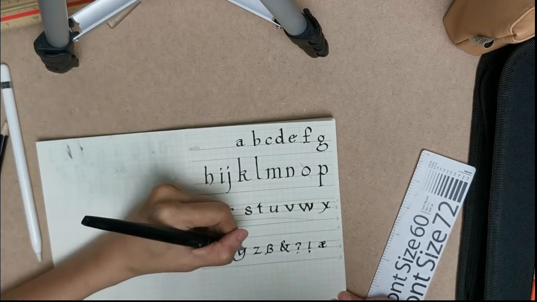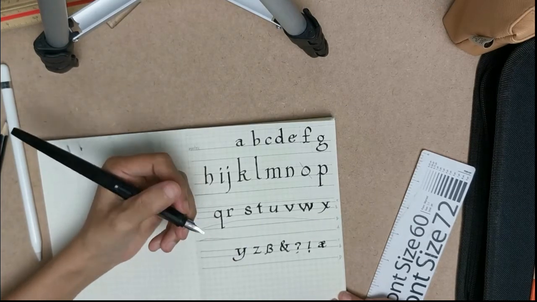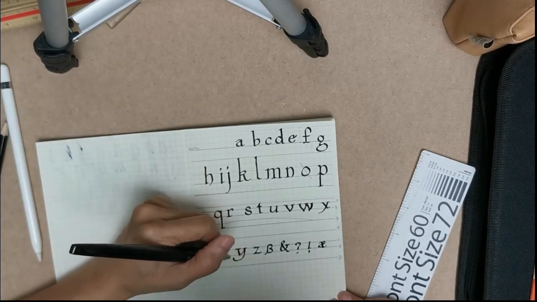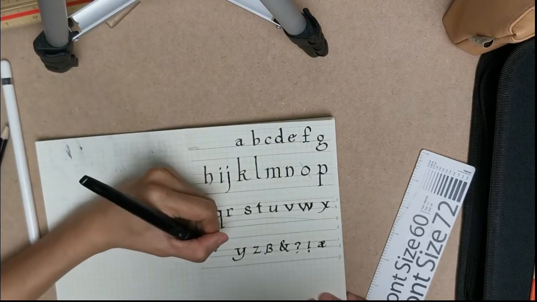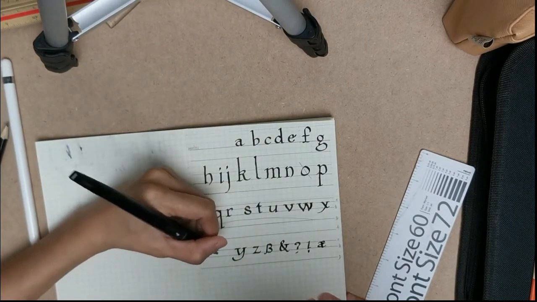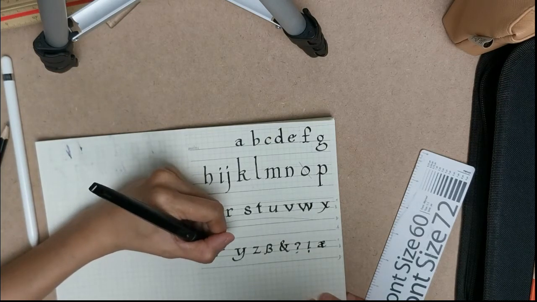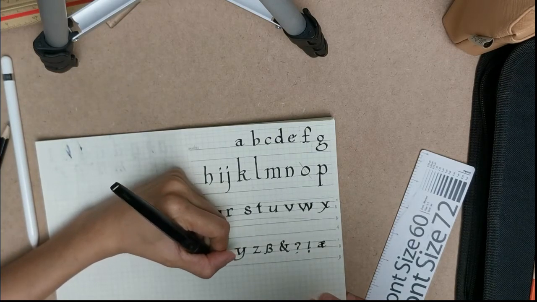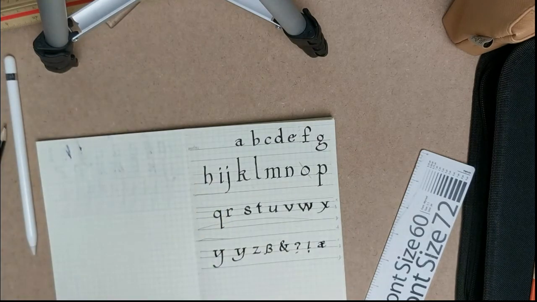Oh, actually the descender should be here. My mistake. I made a mistake here. Okay, I will write it down again. Like I said, I don't like to use an eraser. The reason is it's more challenging to draw this one.